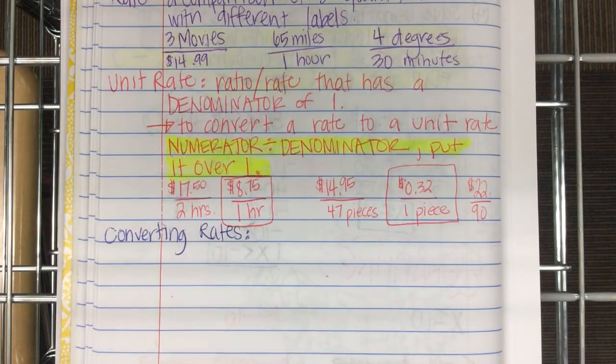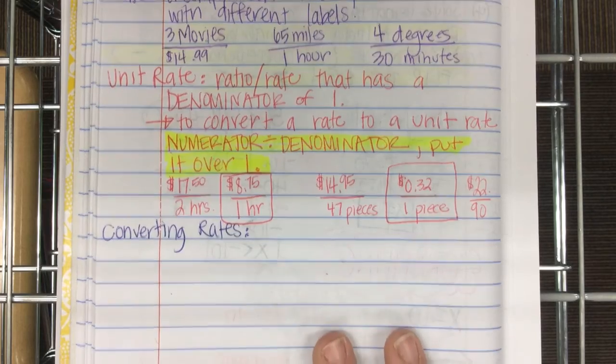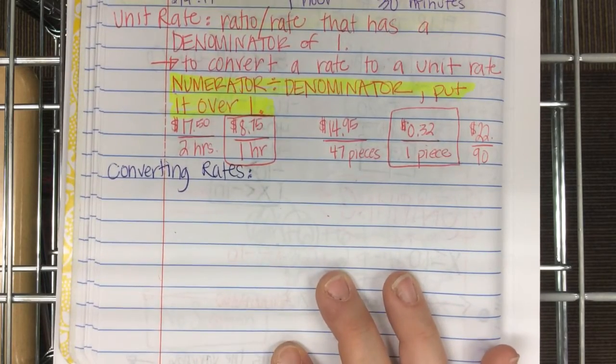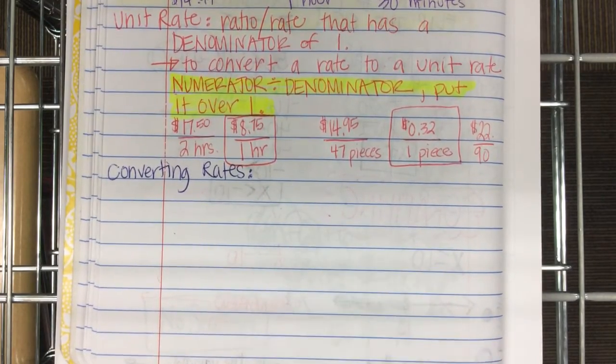For the most part, the unit rate isn't that confusing to us. It makes sense. Like there's a rule, we can follow it, and it's okay. Converting rates is where it gets difficult.